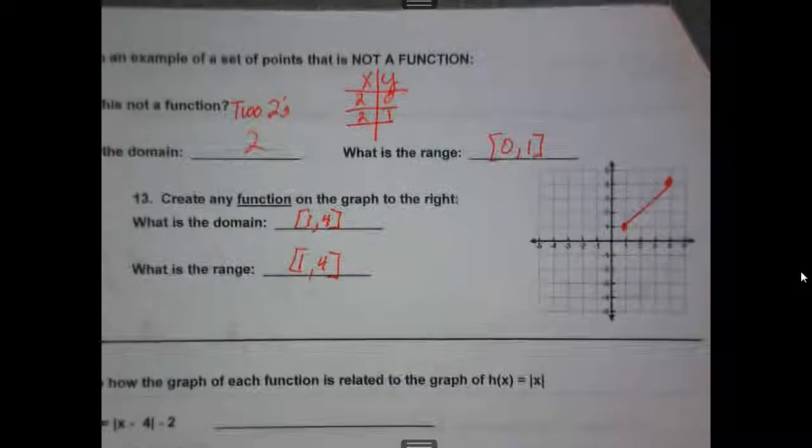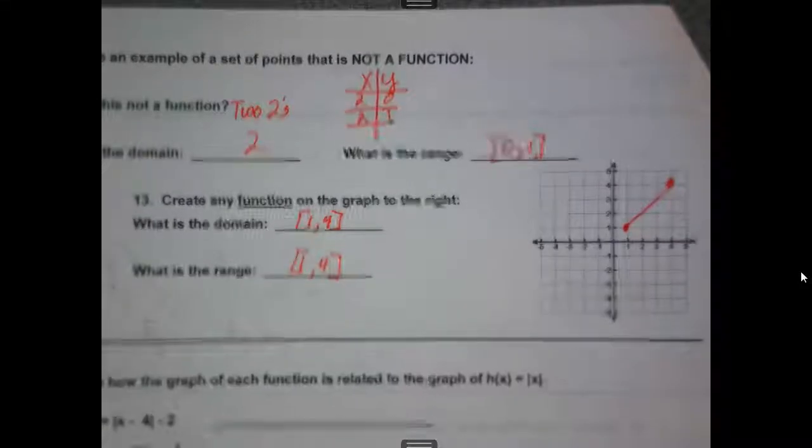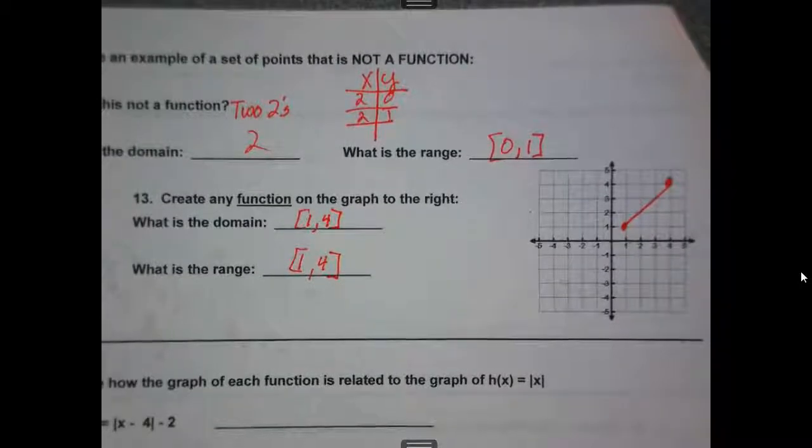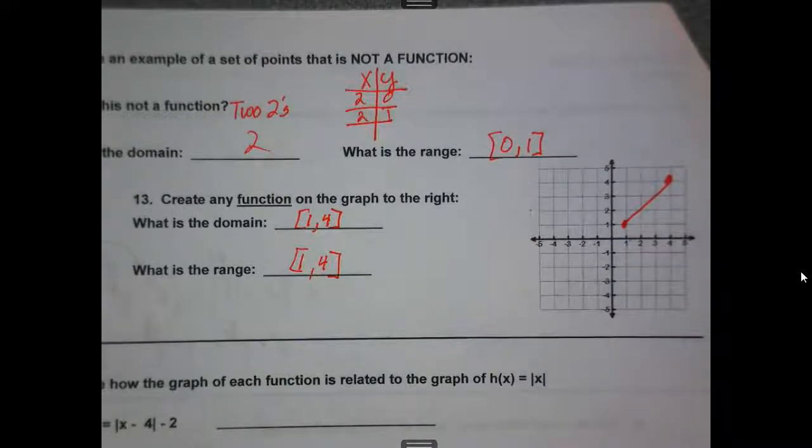What? I just picked it. I made one up. Everybody understand what I did with the function?